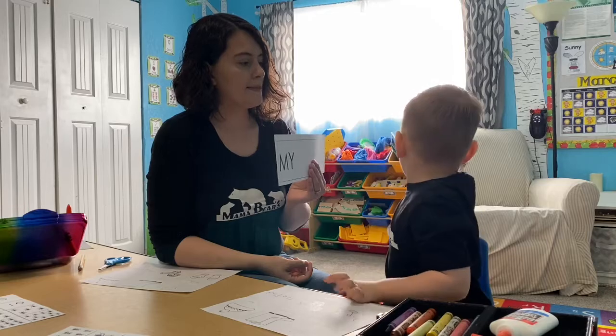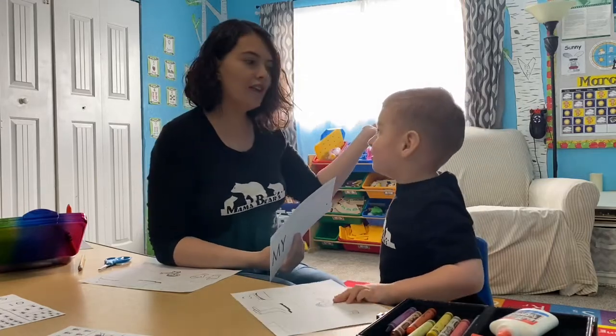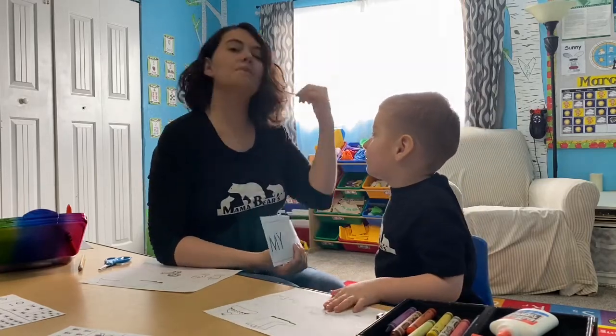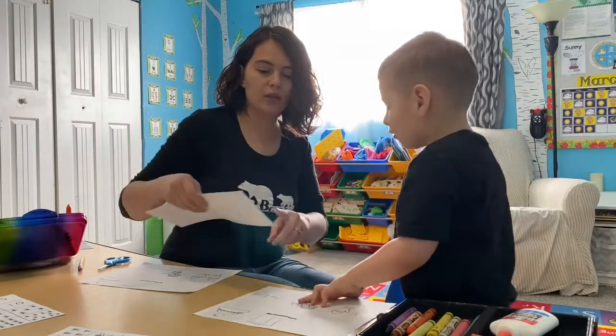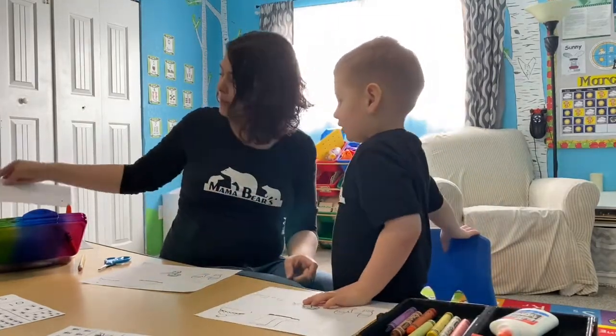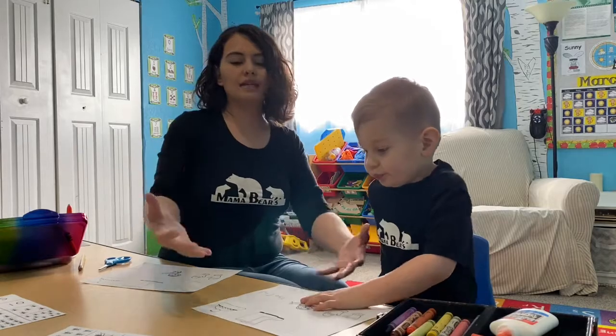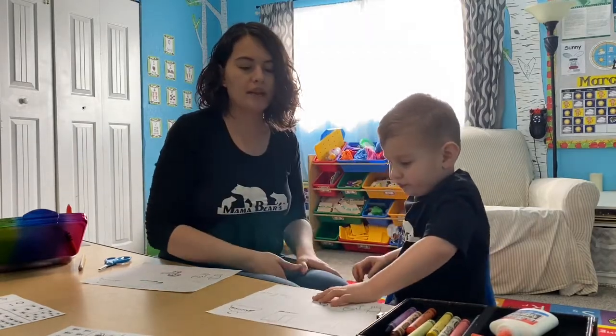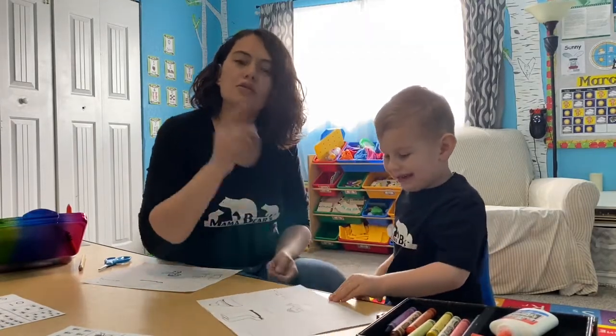And what does everyone say? Look at our calendar. It says "my" and "be." Those are our sight words, but for today we're going to talk about "my." My means something that is mine, right? When you say "my," it means it belongs to you.